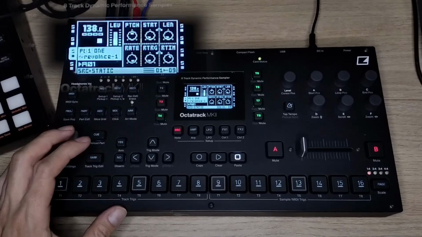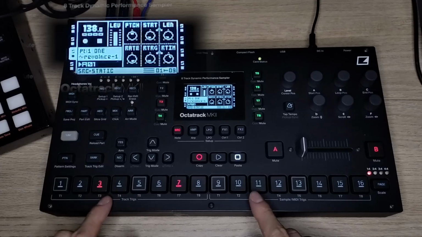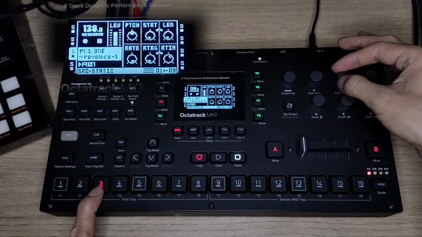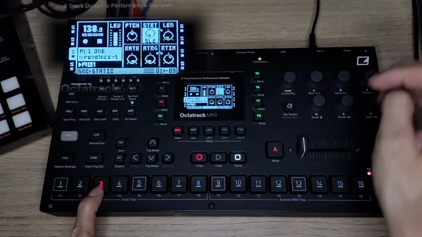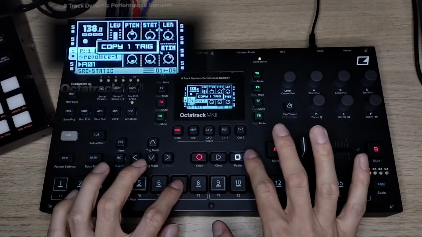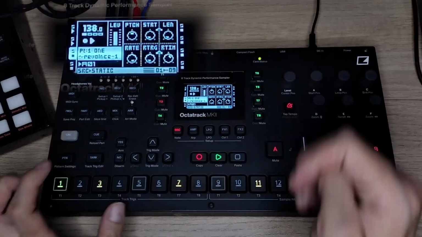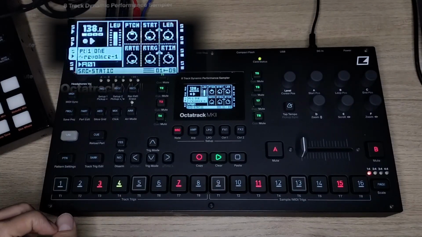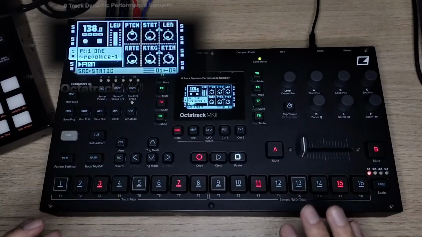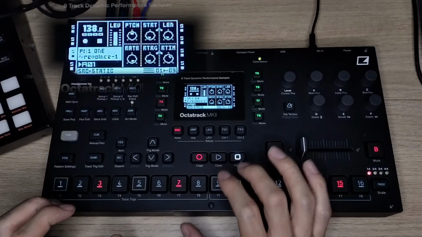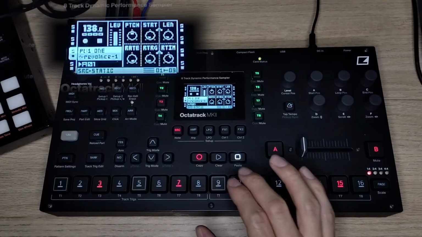And I can go down here, put my slices, and for this one I would like it to start on the second slice, number 2. And copy, paste, paste, and paste. Rather simple, which we will complicate a bit more just to have more groove.